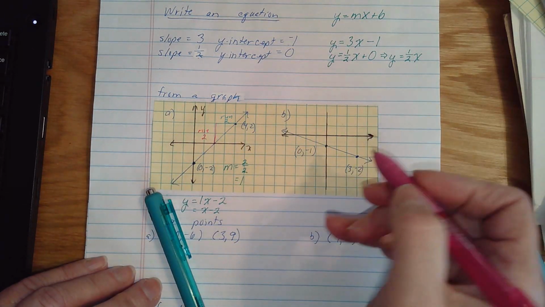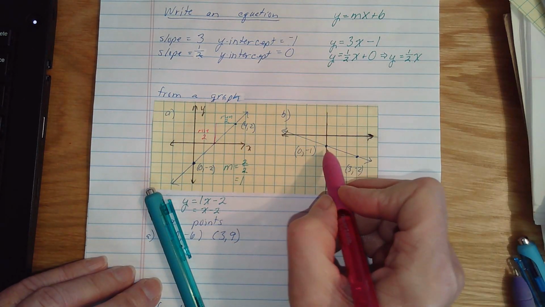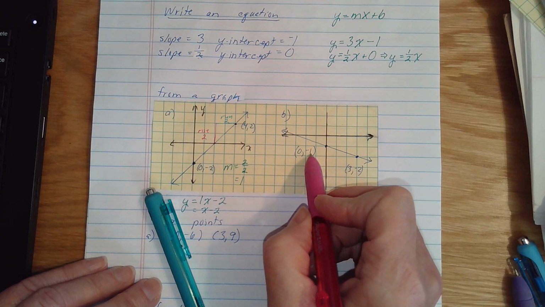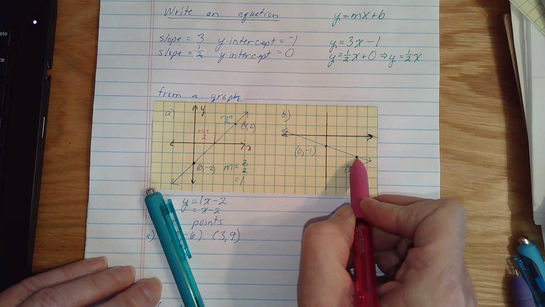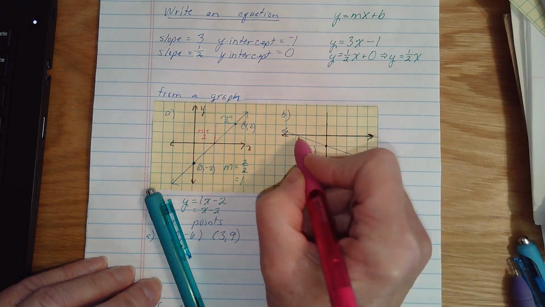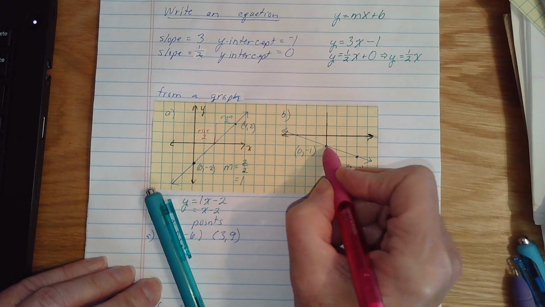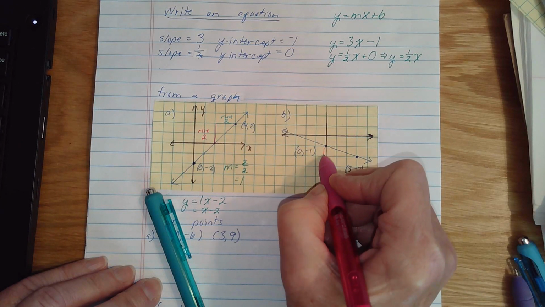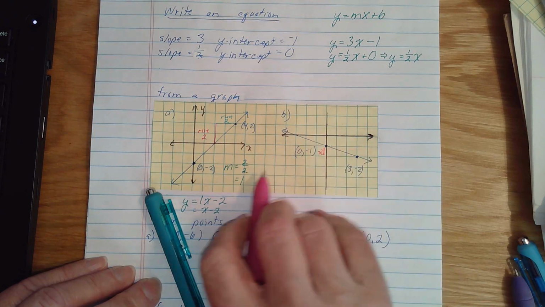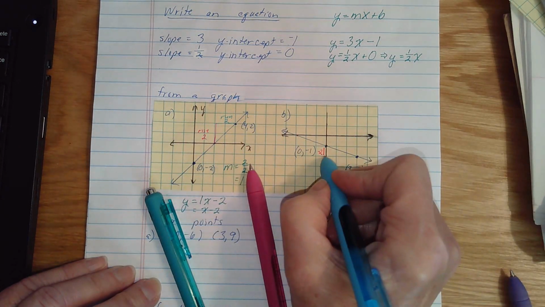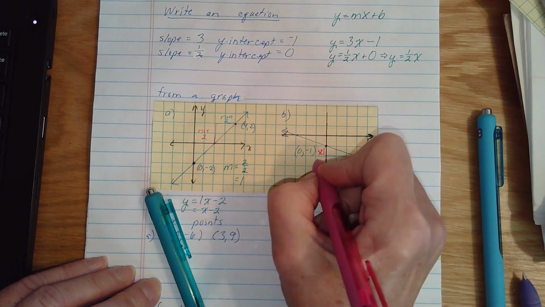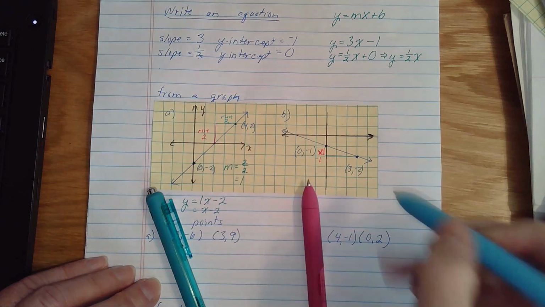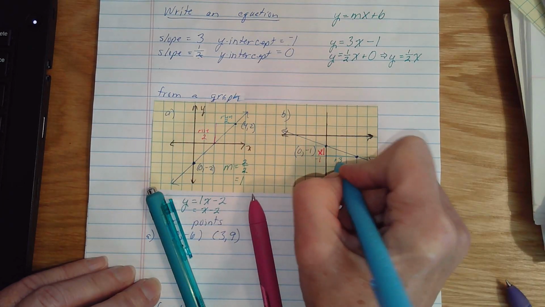Coming over to our next example, I've got a point at 0, -1, so my intercept I already know is -1, and a second point down here. Again, I've got a lattice point here, here, and here. I'm going to look here. It goes down 1 before it moves over 3.